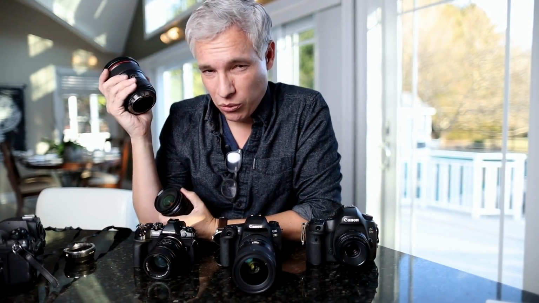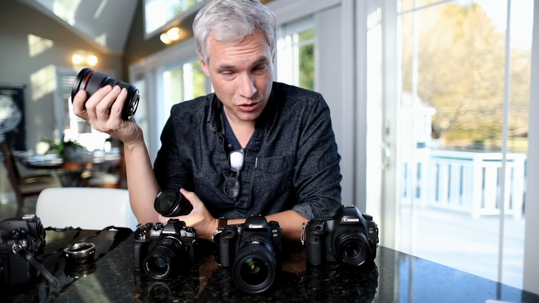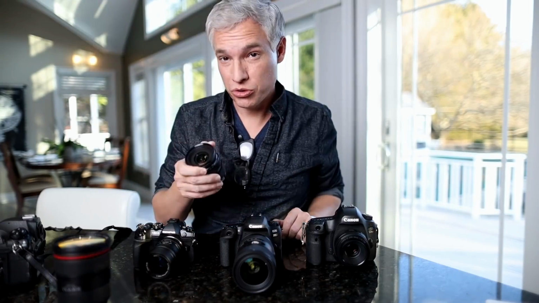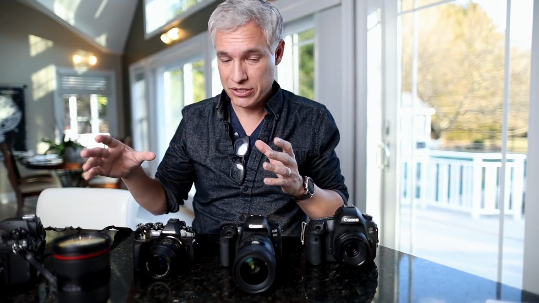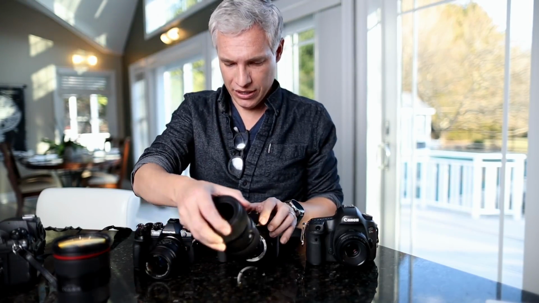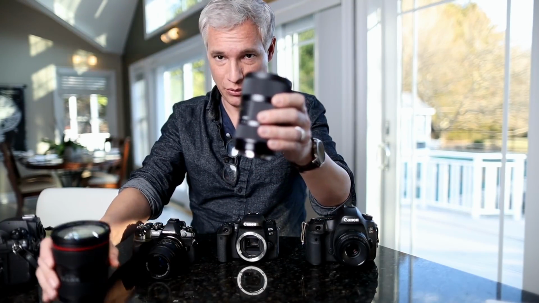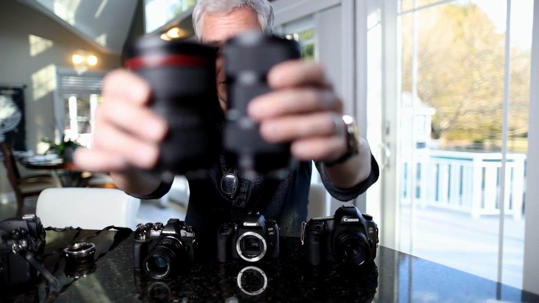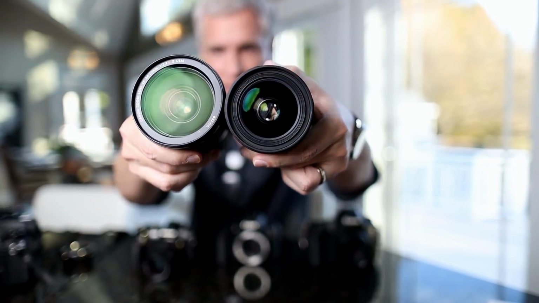However, this math only works if you forget to apply the crop factor to the aperture when you're doing these comparisons. When you do apply the crop factor to the aperture, you'll find that lenses are about the same size based on the results that they give, not based on their physical measurements. This Sigma 18 to 35 f1.8, it's designed for APS-C cameras and it produces about the same results as this lens. And if you look at them, you'll see that they're also about the same size.